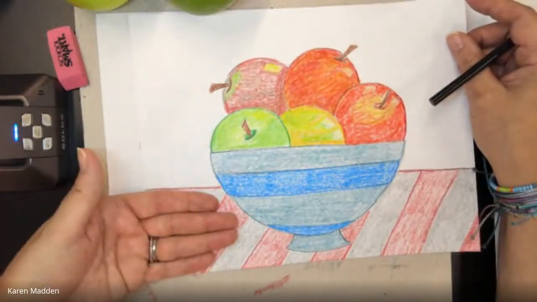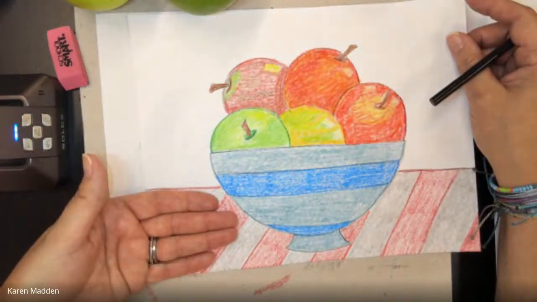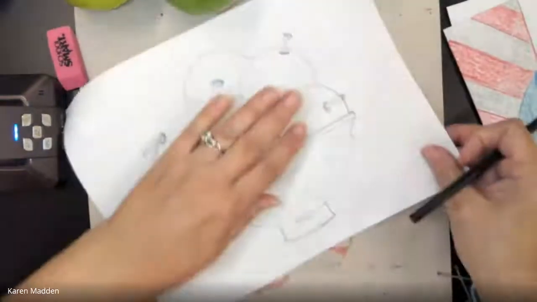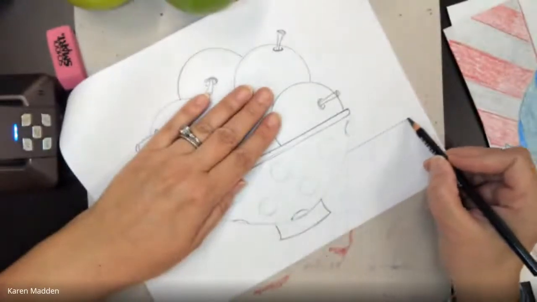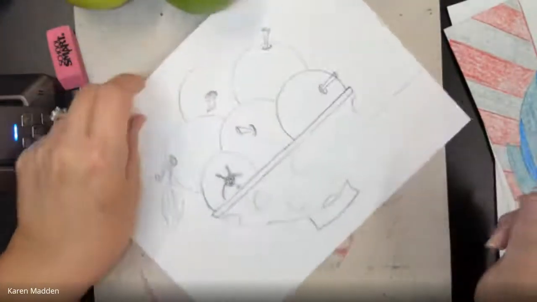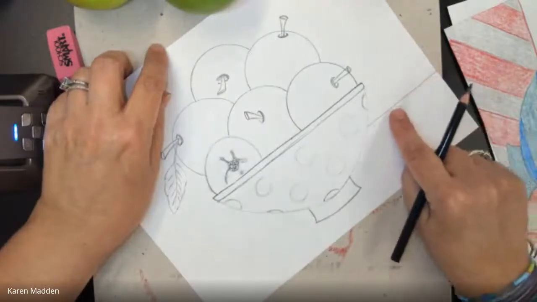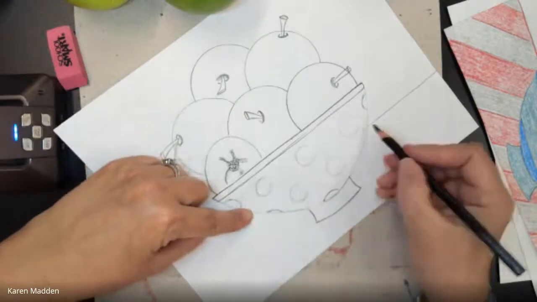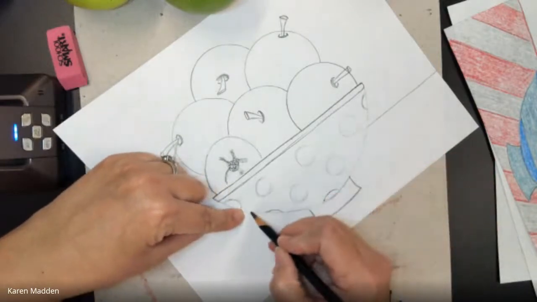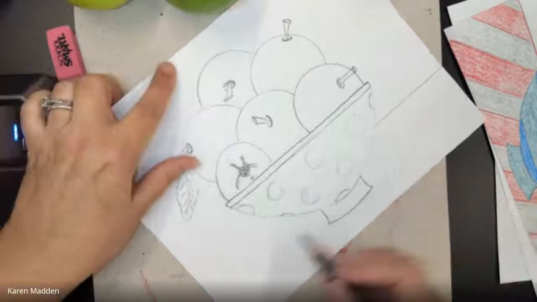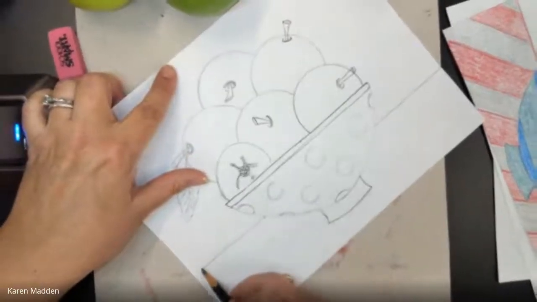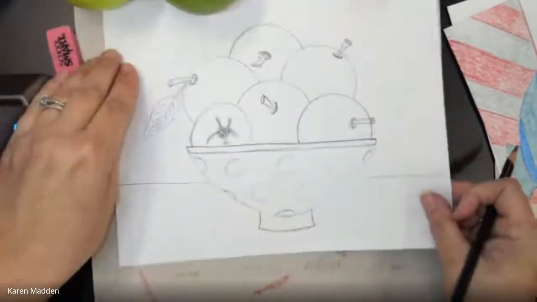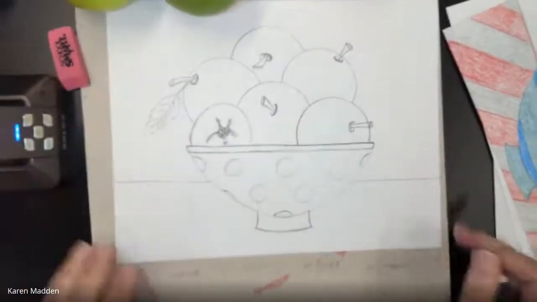So we're going to come up about 4 fingers for Miss Madden. You guys might want to do 4 or 5, but you want to make sure that your line is fairly straight. And I want to take my line with my finger and go all the way across. And then I'm going to start on the other side, and come all the way across this way. So now I have my tabletop.